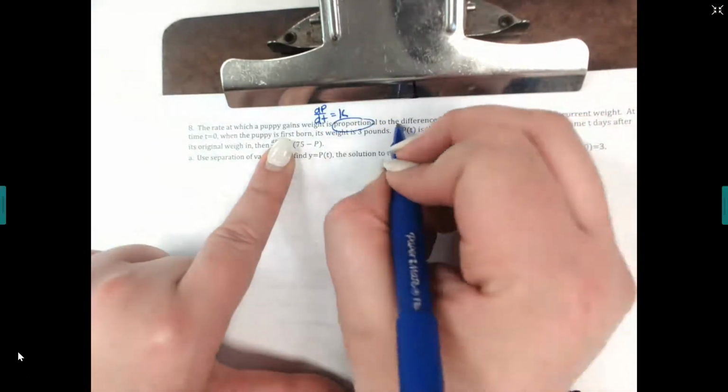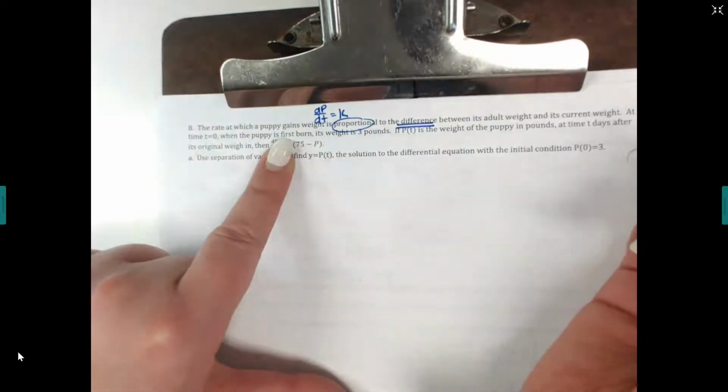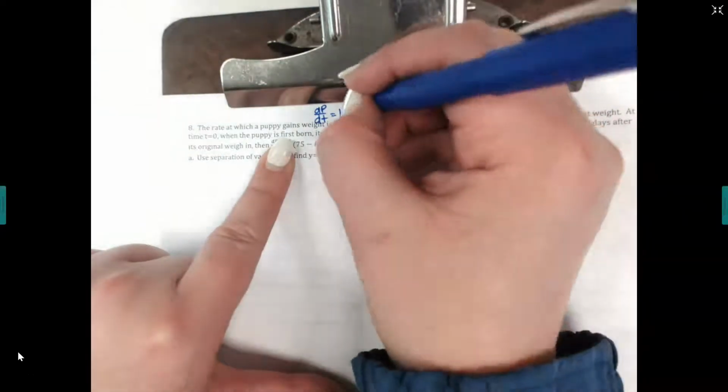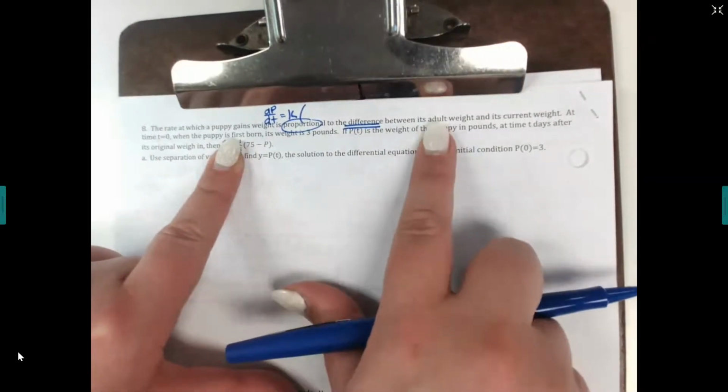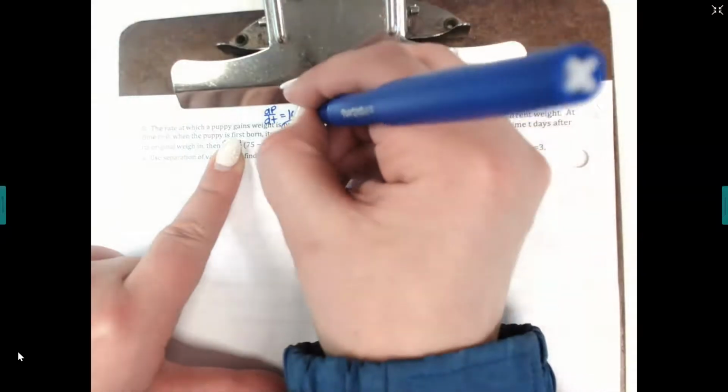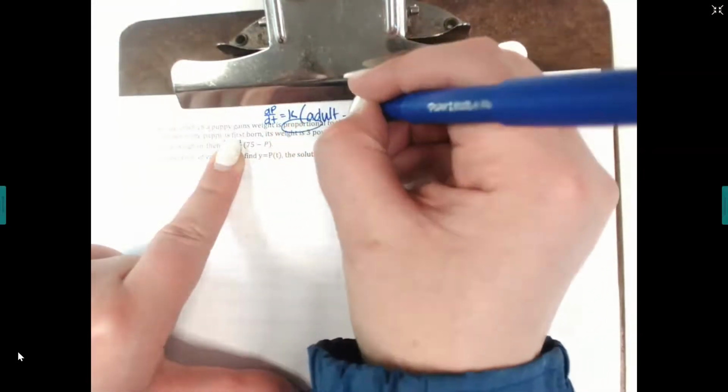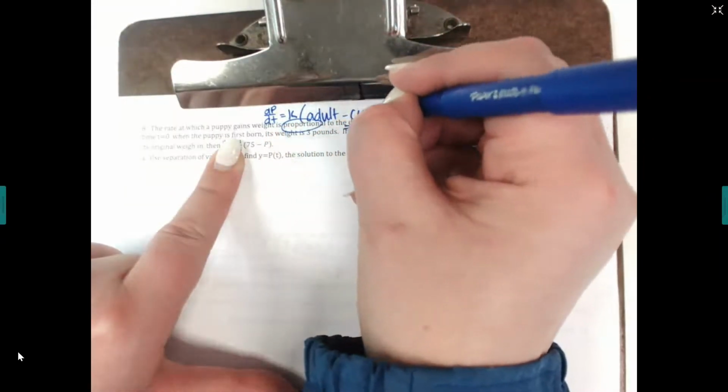Proportional to a difference. What am I doing if I have a difference? Add, subtract, multiply, divide. I'm subtracting what? The adult weight and the current weight. So I'm just going to put adult minus current. It would be bad if you had to write that and you don't know how to write it.